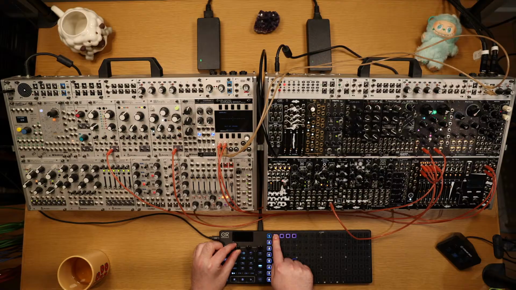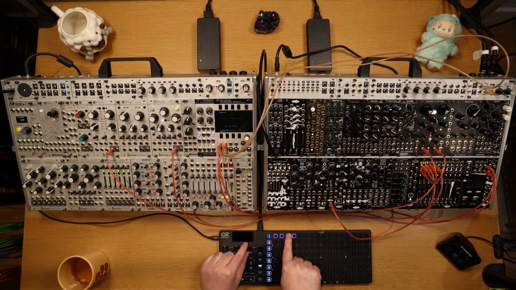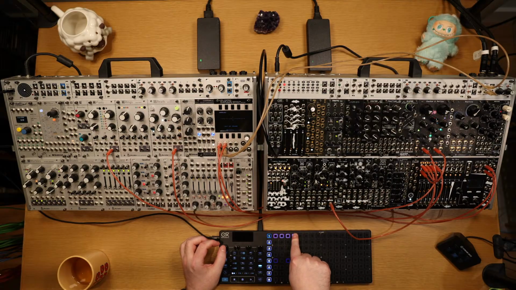So this top left one is assigning CV1 to sequencer 1's voice 1. Sequencer 1's voice 2 goes to CV2, voice 3, oops, goes to CV3, and sequencer 1's voice 4 goes to CV4.